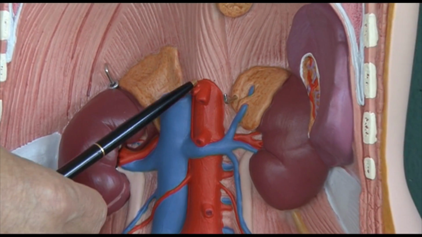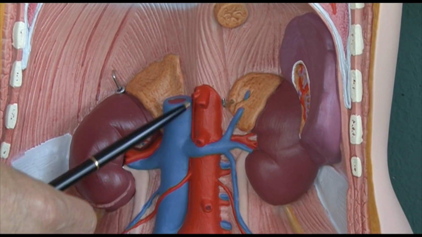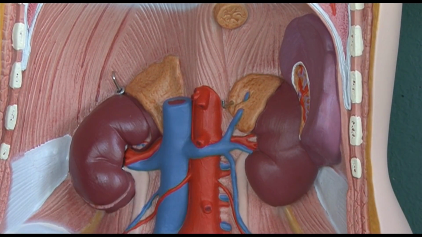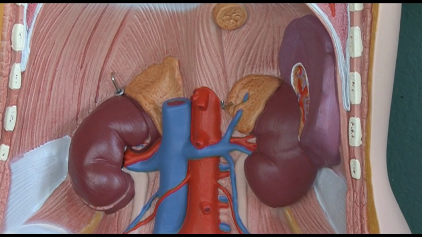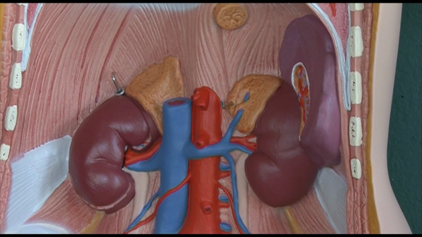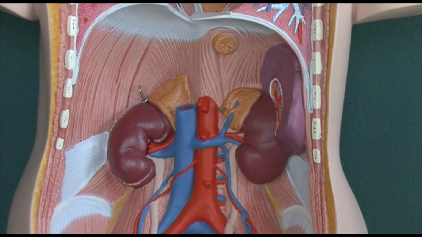Here we see the aorta, and this is the inferior vena cava at the back of the abdominal cavity.